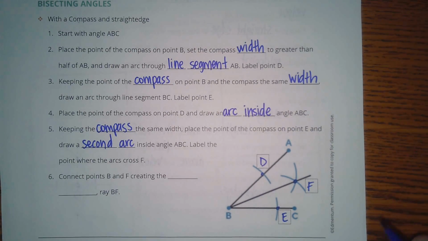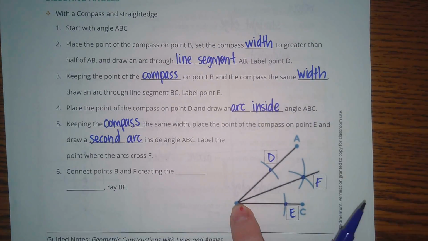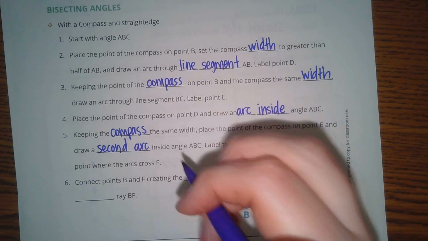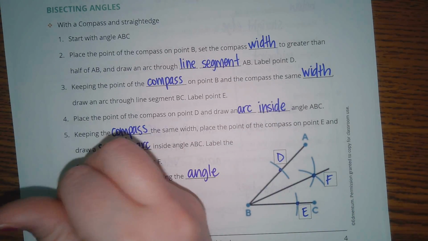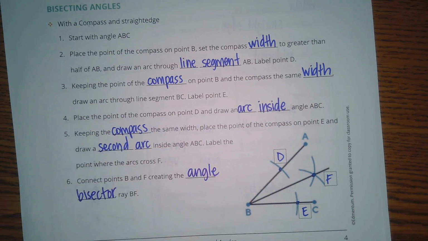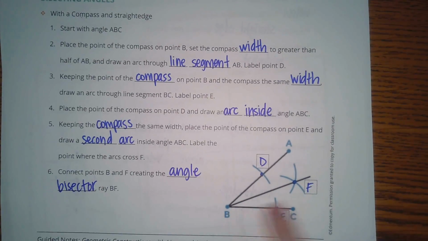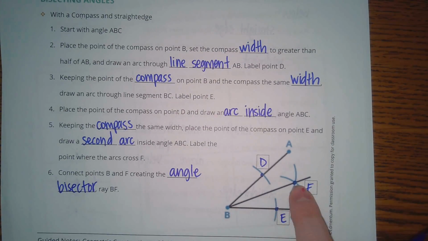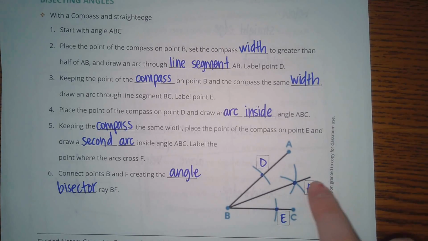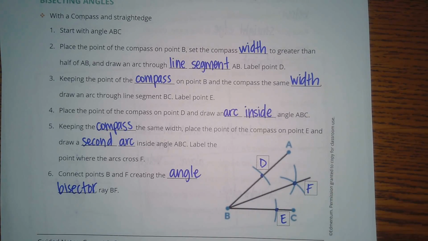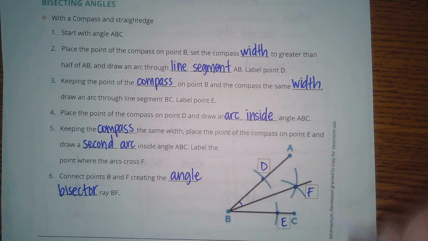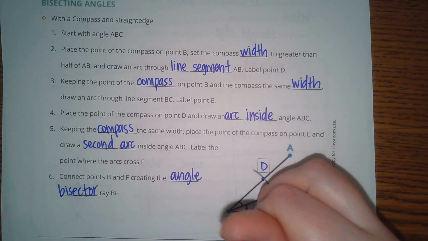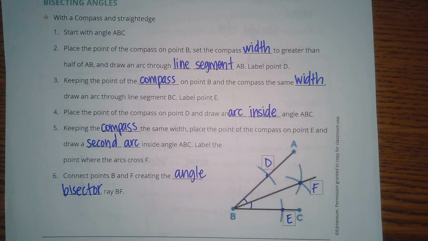And now our very last step is that we're going to connect point B and point F by creating the angle bisector, ray BF. And for this, you would use a straight edge. I want to connect this point and this point, so I'm just going to use a ruler or other type of straight plastic piece, and I'm just going to draw a line right through there. And then that means that this angle should be congruent to this angle. So these two angles are the same. We're cutting our whole big angle into two equal pieces.